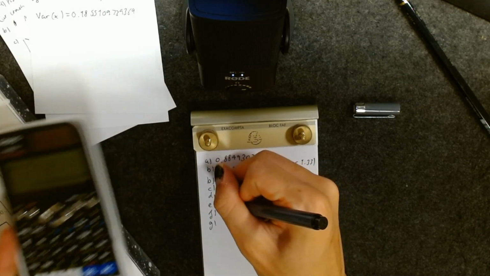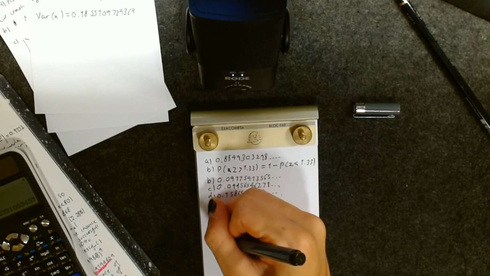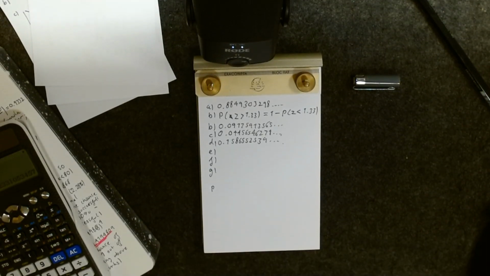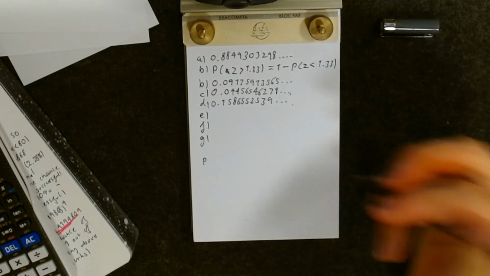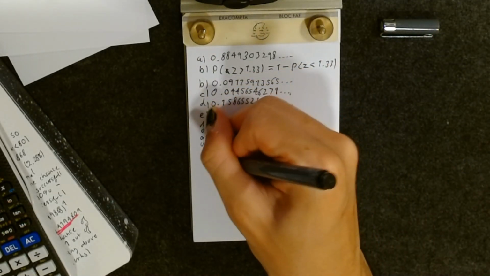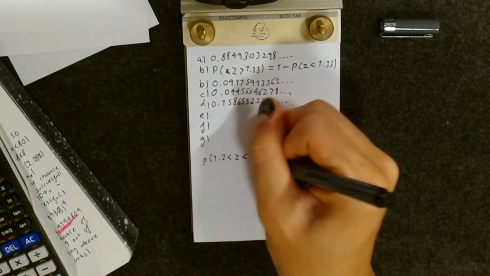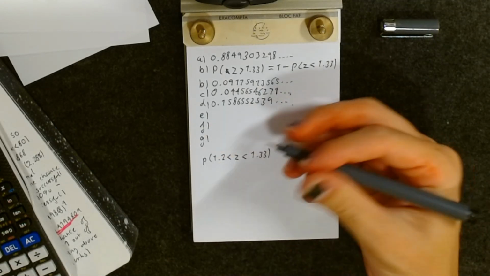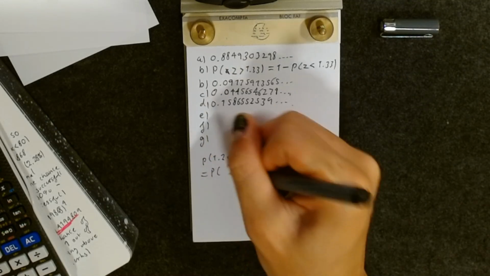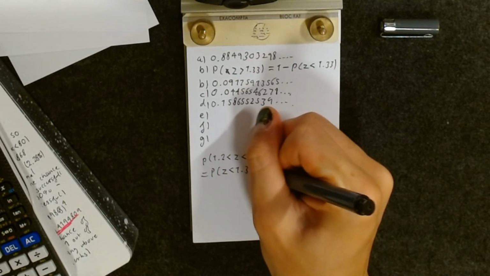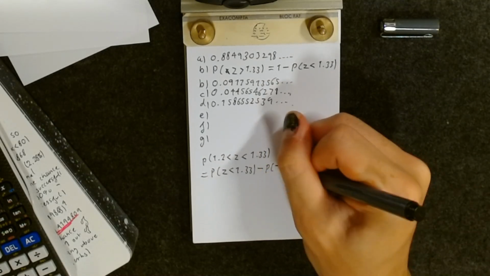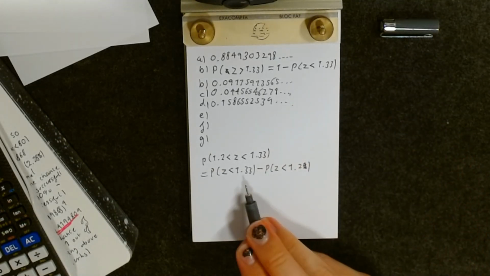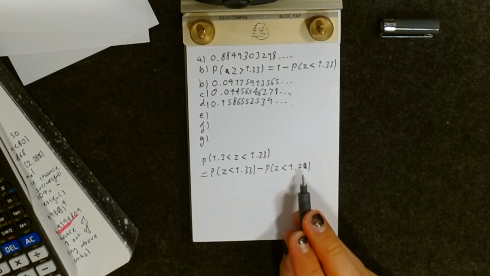For E, let me just write down E. Let me zoom in a little more, just so it's clearer. Is that good? I think that's good. You've got the probability of 1.2 smaller than Z, which is smaller than 1.33. Essentially, this is all values below 1.33 minus all the values below 1.2. So this can also be phrased as the probability that Z is smaller than 1.33 minus the probability that Z is smaller than 1.2. Essentially, this takes in all the values below 1.33 but above 1.2.